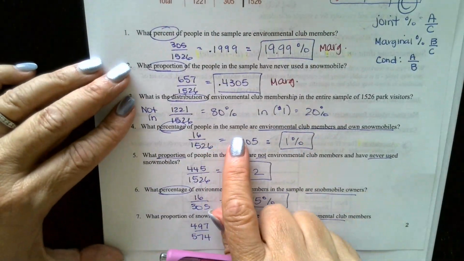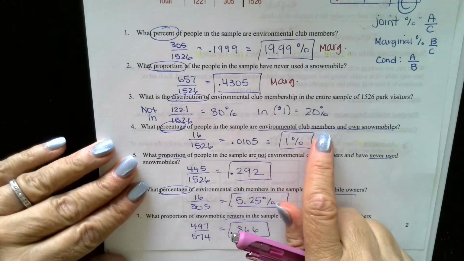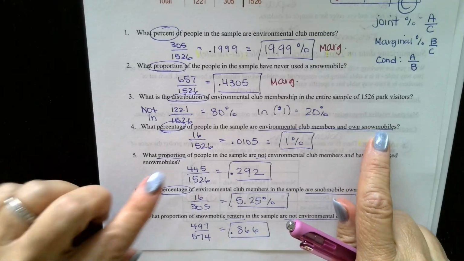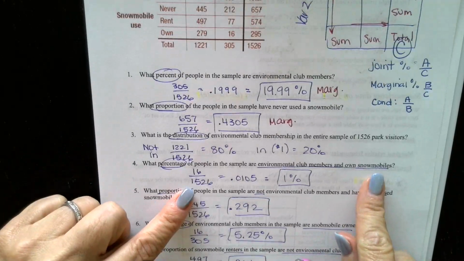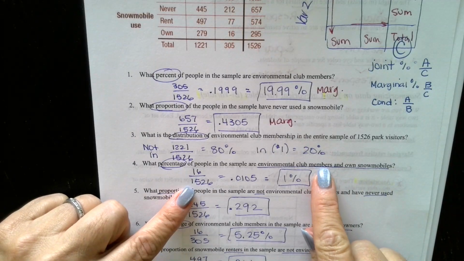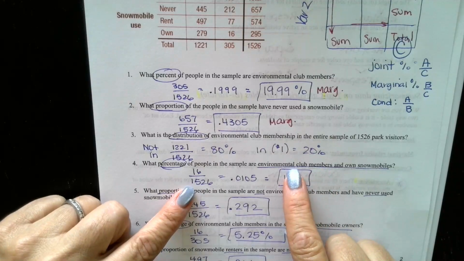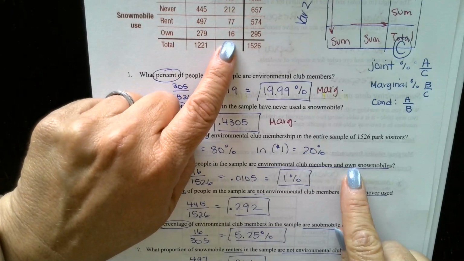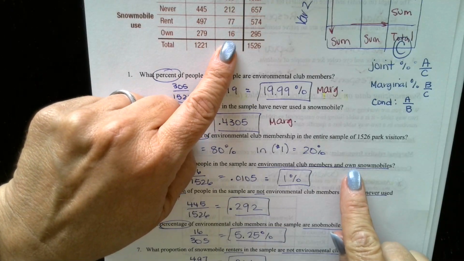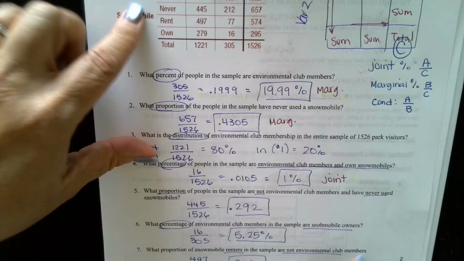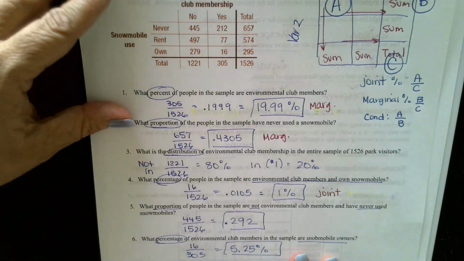Okay, so look at the next one. It says the percentage of people in the sample who are environmental club members and own snowmobiles. If we look at this now, it's still environmental club membership, but we're not looking in the margins anymore. We have something specific. They're in the club and they own a snowmobile. So we're using this value of 16. So now we have something that is joint. It's not in the margins anymore.